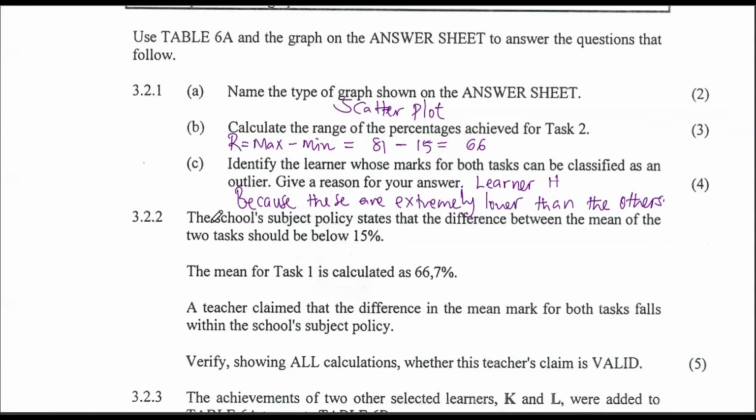School subject policy states that the difference between the means of the two tasks should be below 15%. So the mean for task 1 is calculated as 66.7%. A teacher claimed that the difference in the mean mark for both tasks falls within the school's subject policy. Remember, the school subject policy says it should be below 15%. Verify, showing all calculations, whether this teacher's claim is correct. So we already have the mean for task 1.